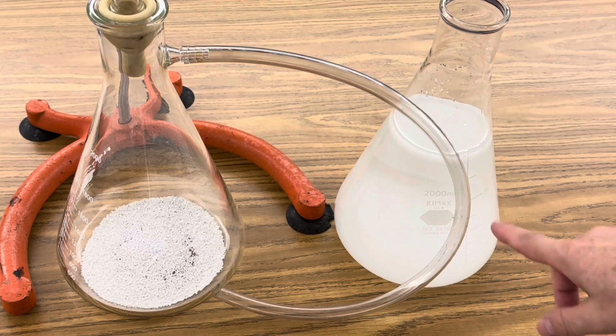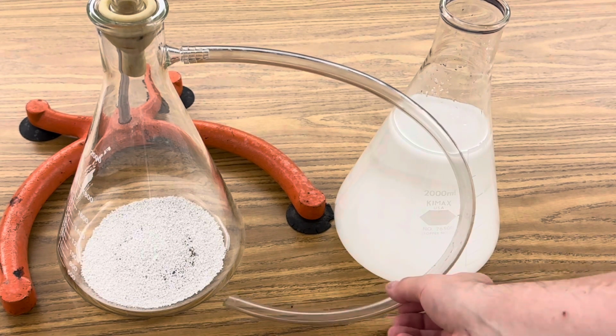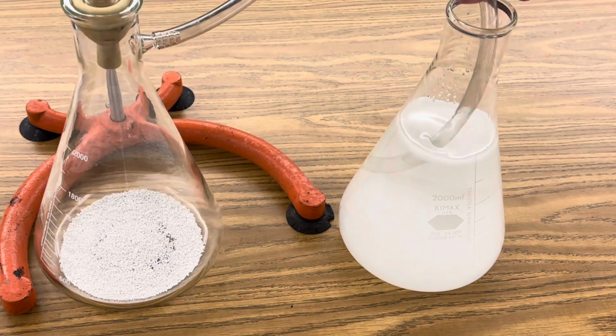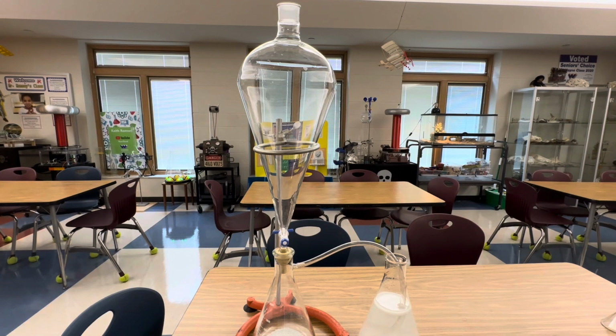Once your solution of sodium hydroxide is aqueous, lead your flexible tubing into that flask all the way down to the bottom. The next step is to add a small amount of your 30% hydrogen peroxide to the separation funnel while the valve is still in the off position.